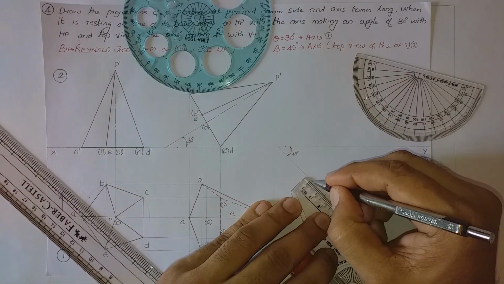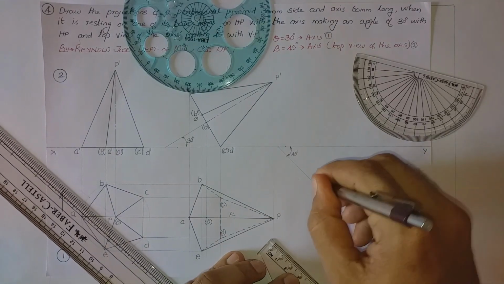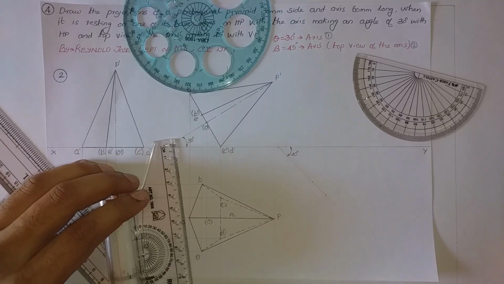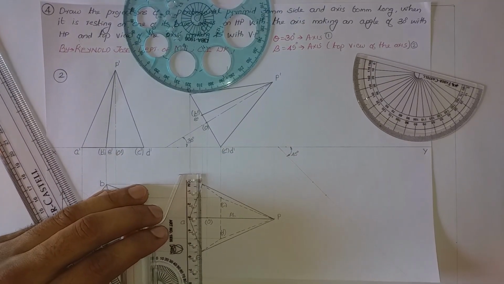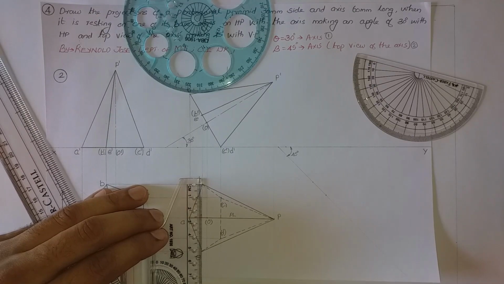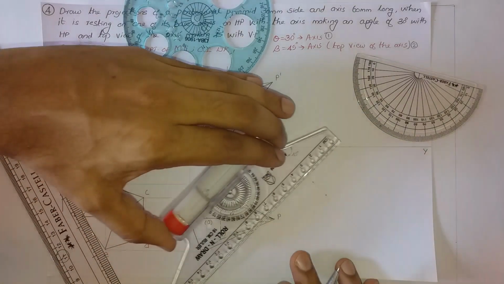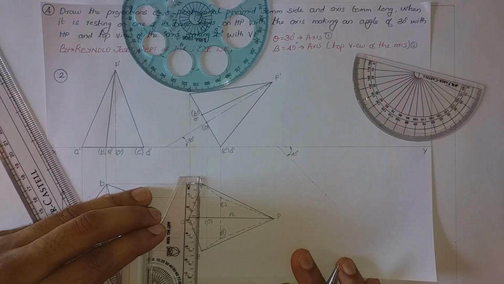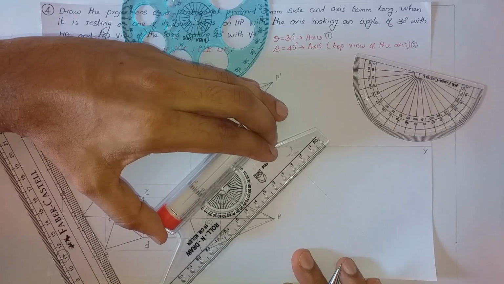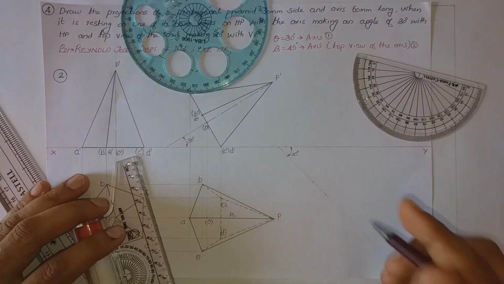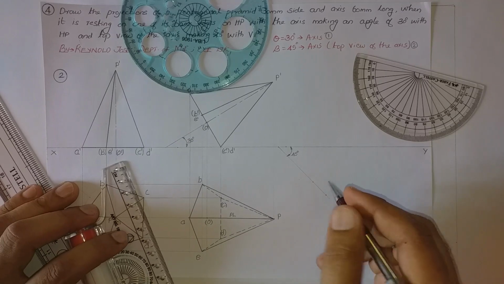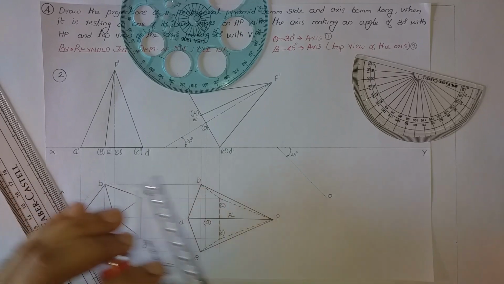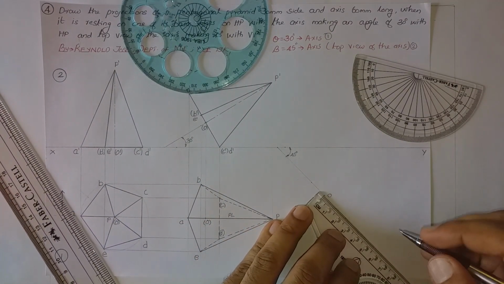So I shall take this point as point O. Here I shall mark P after 52.